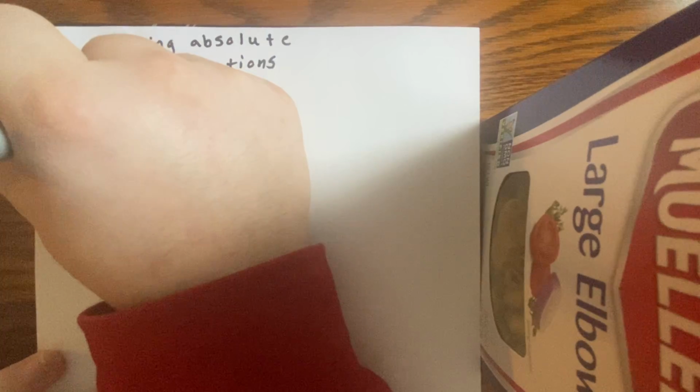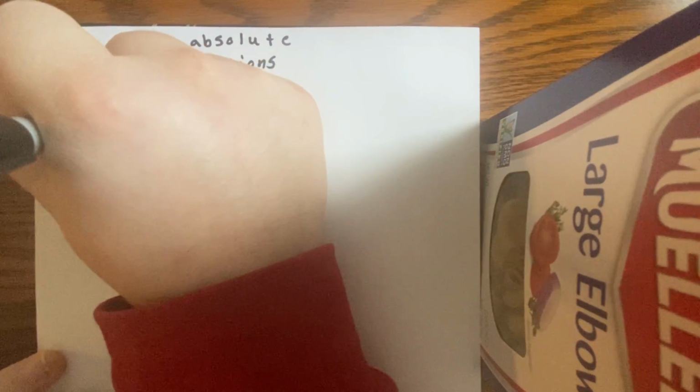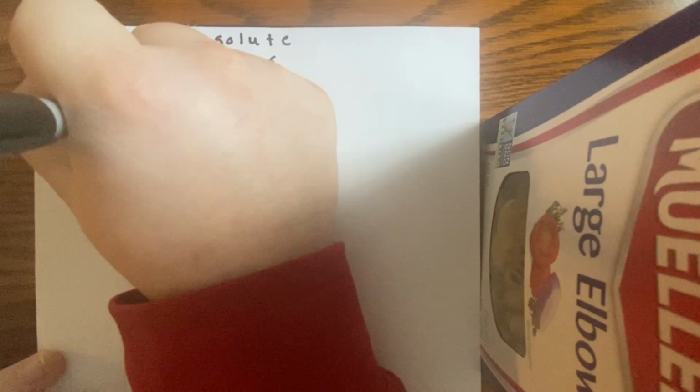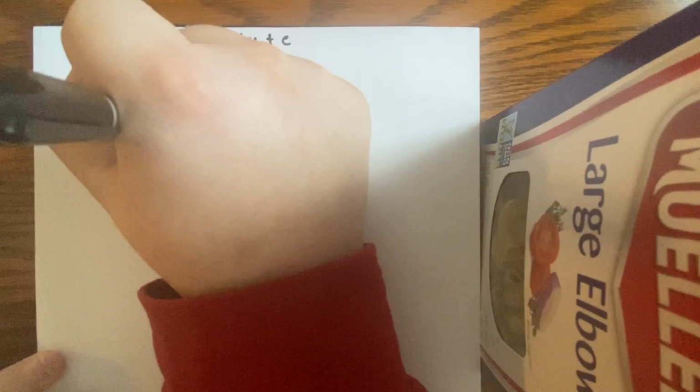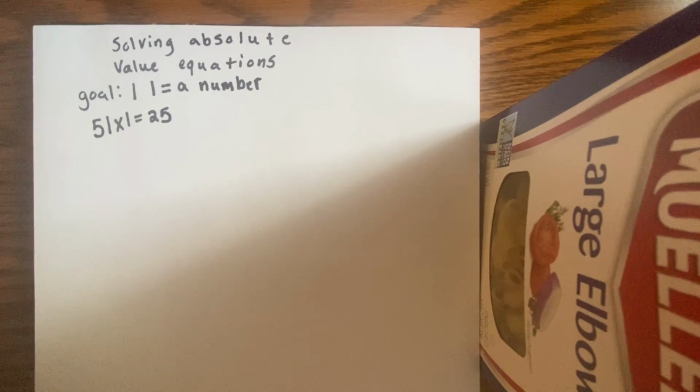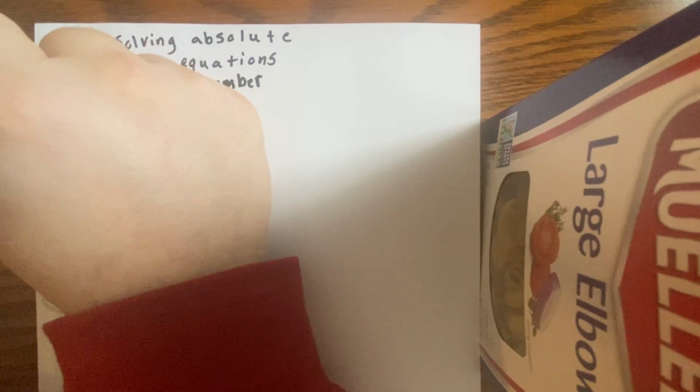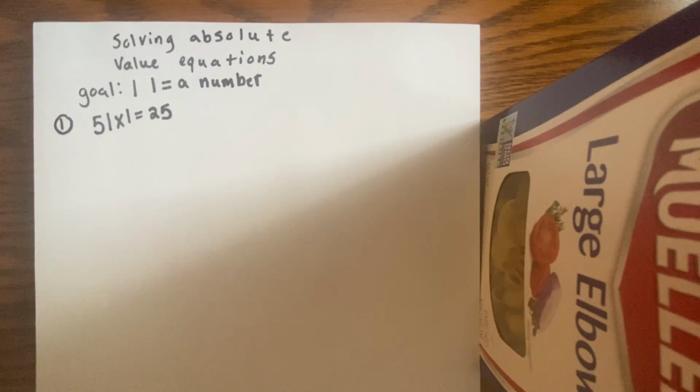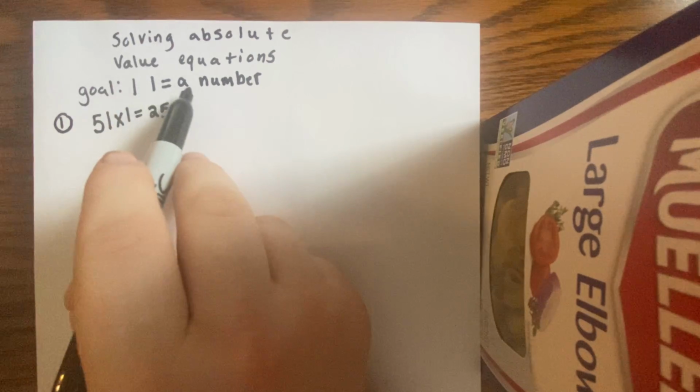Let's say we got 5 times the absolute value of x equals 25. So I'll call this example 1. Now realize we don't have absolute value equals a number yet.